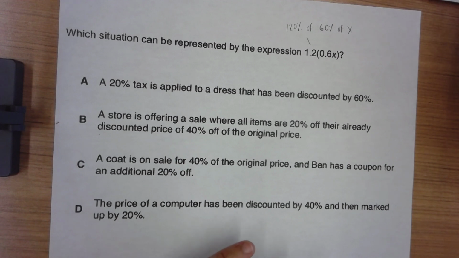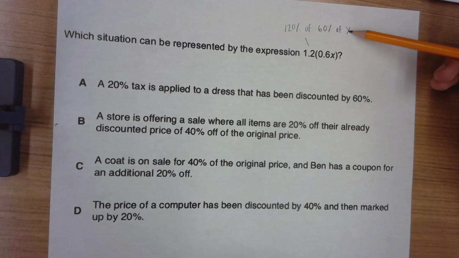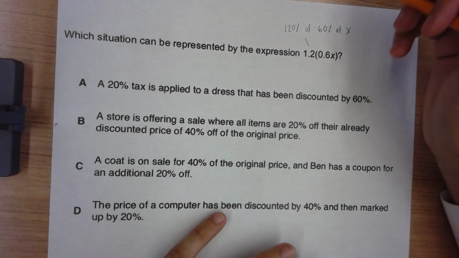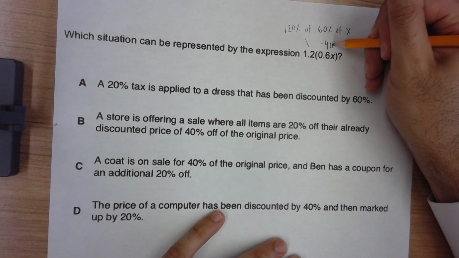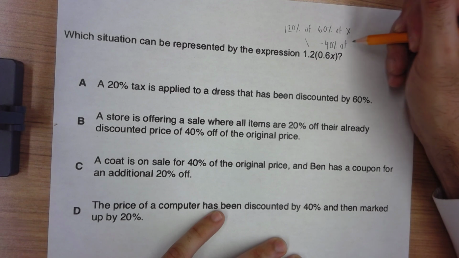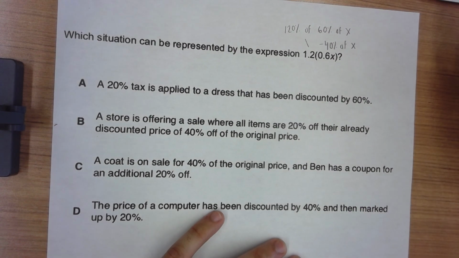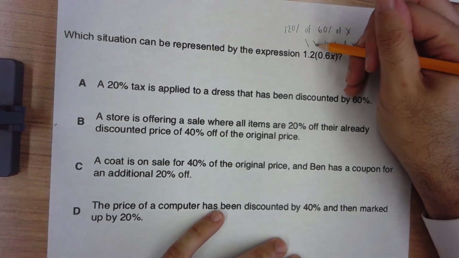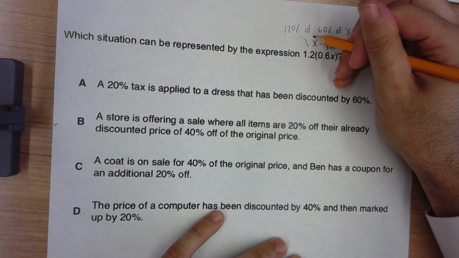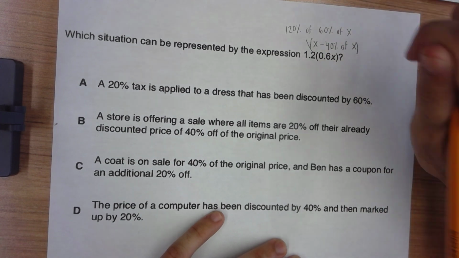Now let's think about this for a second. How did I get to 60% of x? Well, if I'm finding 60% of something, that has to be a decrease from my original of x. So in order for me to get to 60% of x, there has to be a discount or a decrease of 40% of x. Cool, that's what's happening. We have x minus 40% of x in order to get to 60% of x.